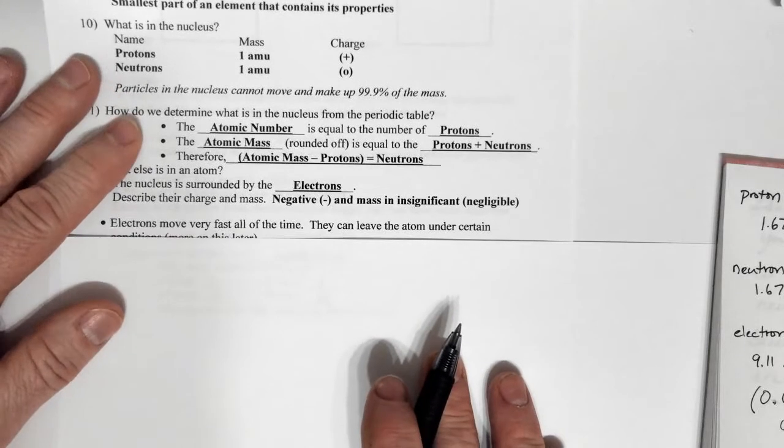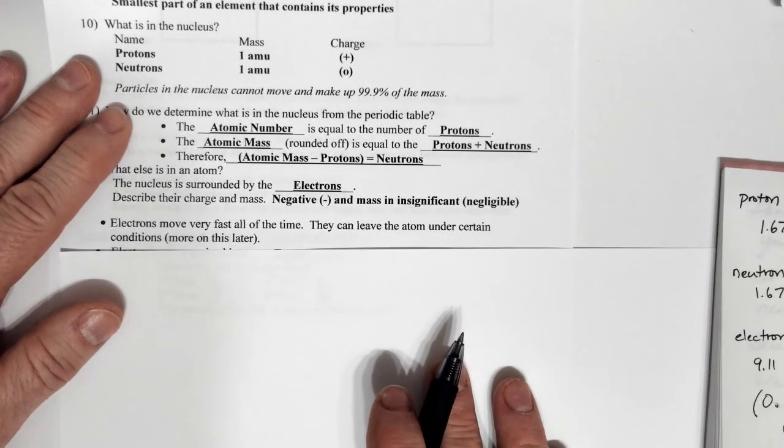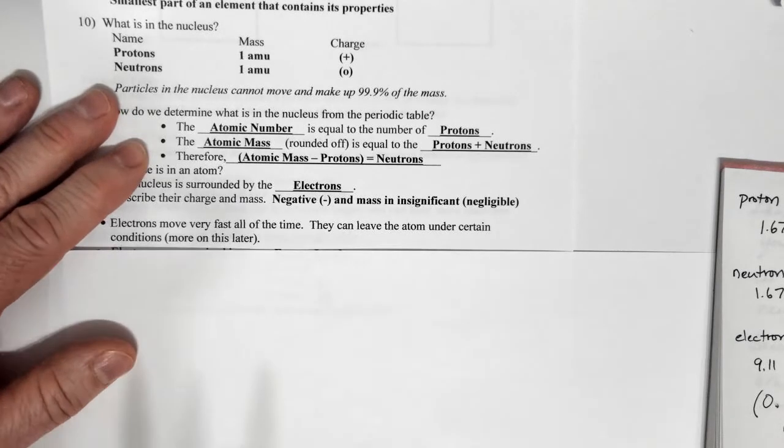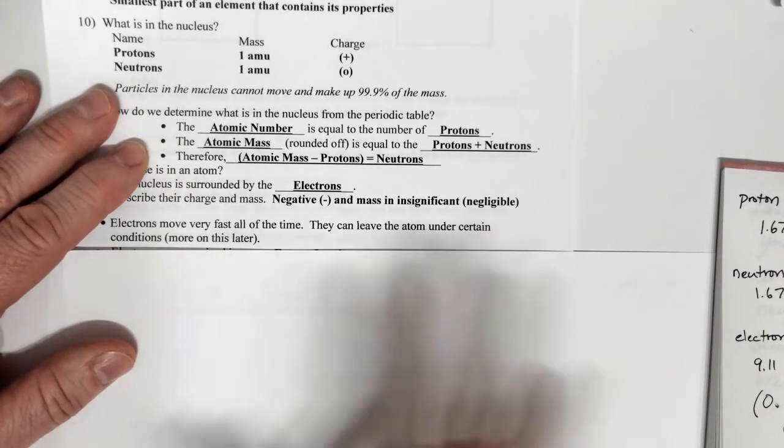Electrons move very fast all the time, and they can leave the atom under certain conditions, but we'll talk about that more often at different times because we send electrons down through wires, so we can shift them around.